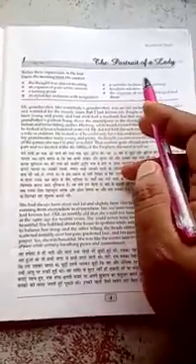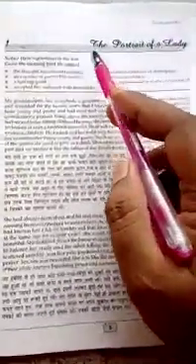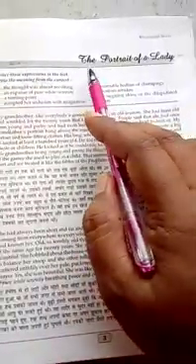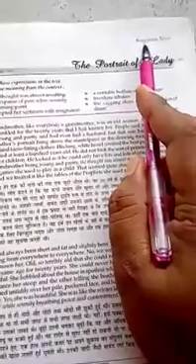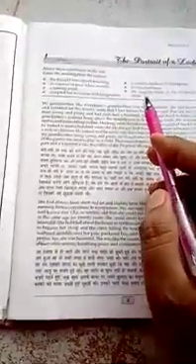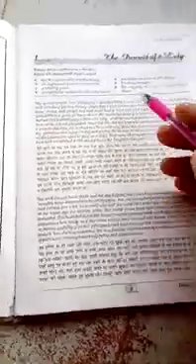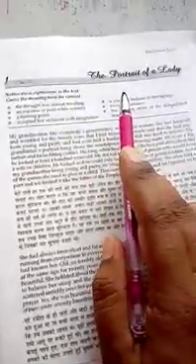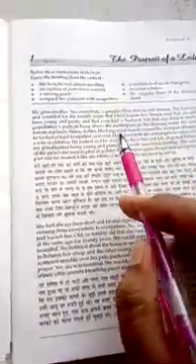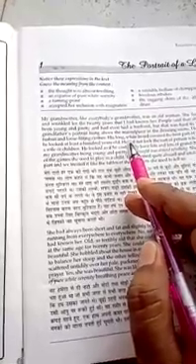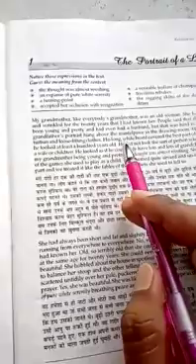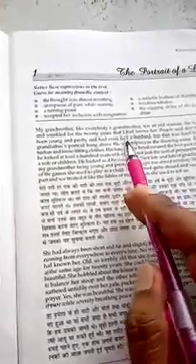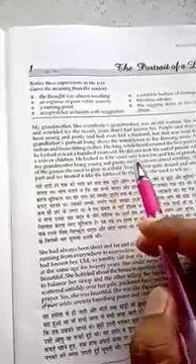I am Rahul Pandey, and today I will teach you the first chapter, The Portrait of a Lady, written by Khushwant Singh of class 11th Hornbill book. So, dear students, in this chapter, The Portrait of a Lady, Khushwant Singh has given an account of his grandmother and he has drawn a life-like portrait.